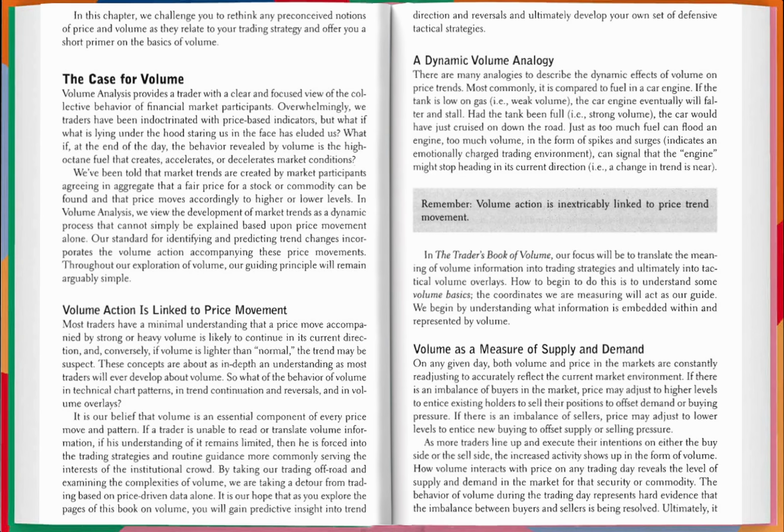If there is an imbalance of sellers, price may adjust to lower levels to entice new buying to offset supply or selling pressure. As more traders line up and execute their intentions on either the buy side or the sell side, the increased activity shows up in the form of volume. How volume interacts with price on any trading day reveals the level of supply and demand in the market for that security or commodity.